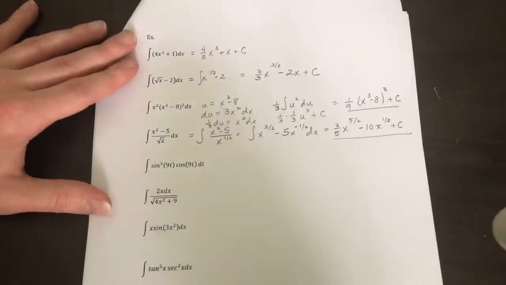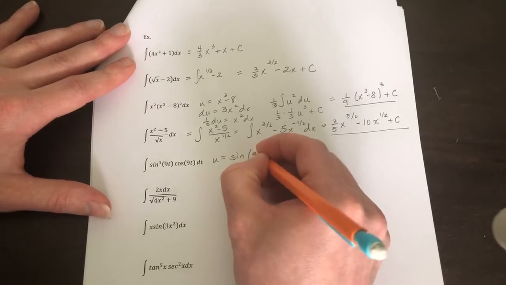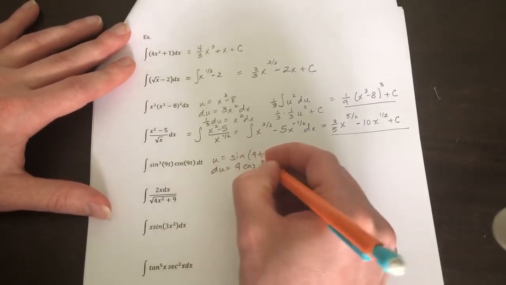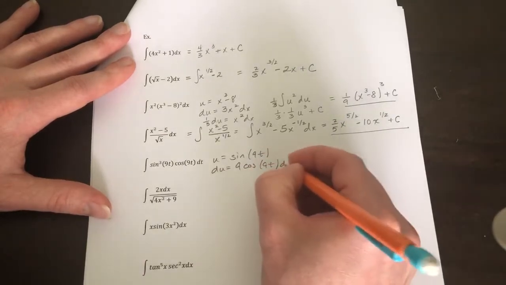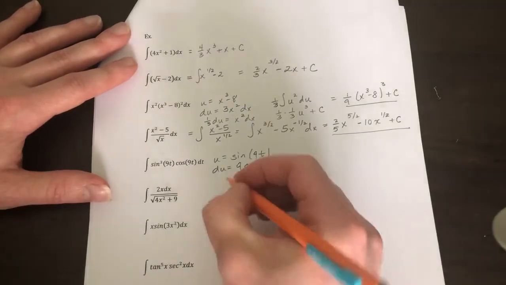Next one, your u is going to be sine of 9t. Your du is going to be 9 cosine of 9t dt. We don't have the 9, so we got to get rid of it.